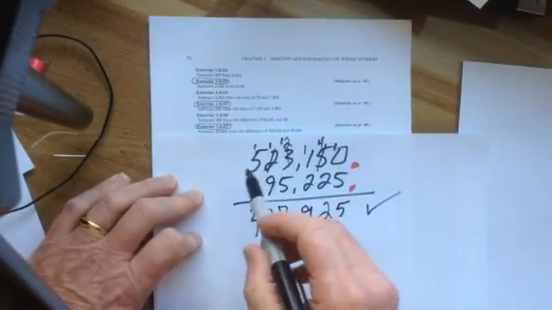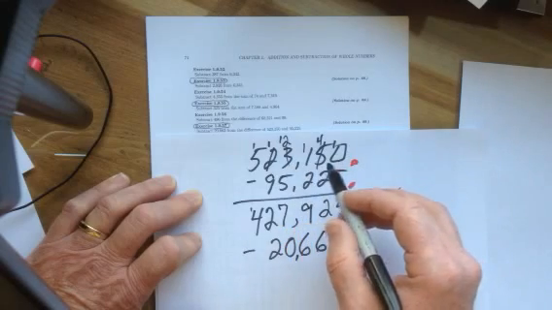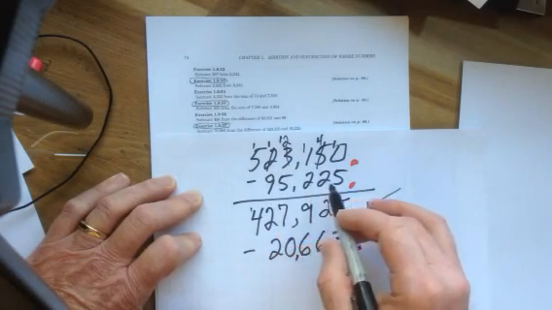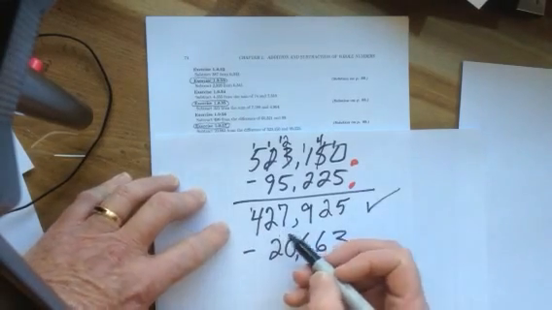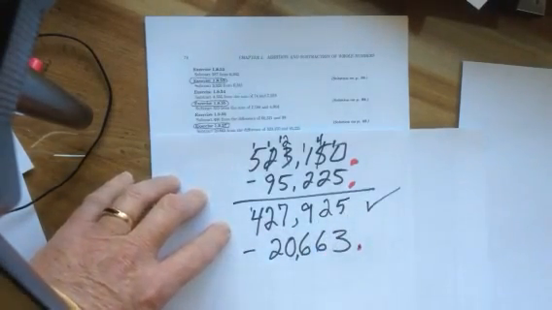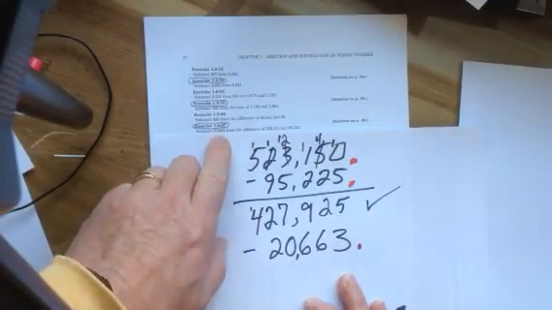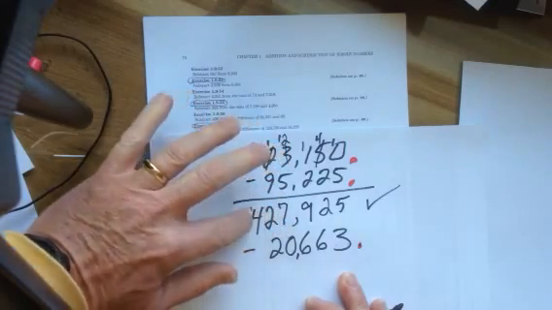So the difference between 500,023.150 and 95,225, the difference is 427,925. Okay, now it says subtract 20,663 from that result. That's the result.